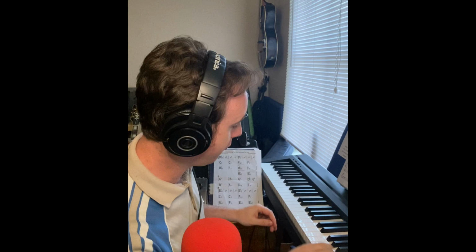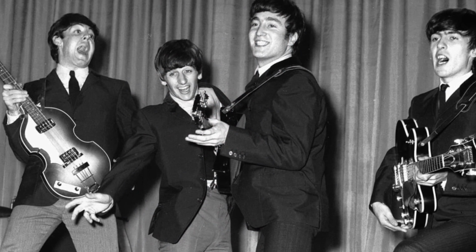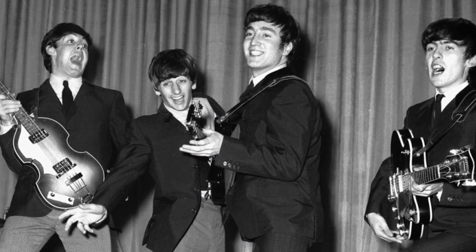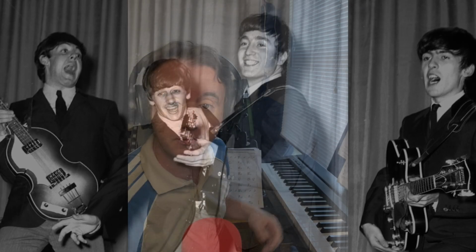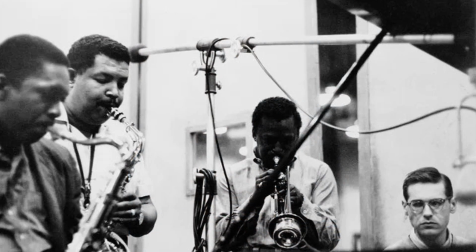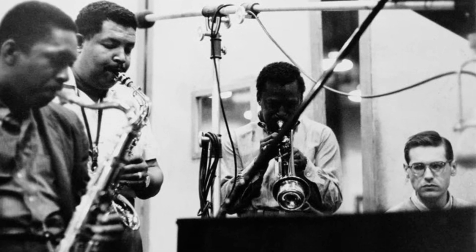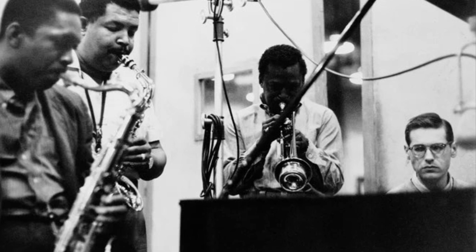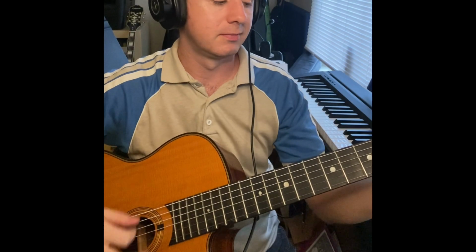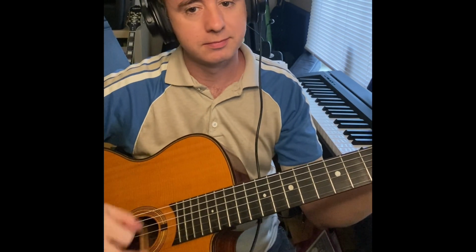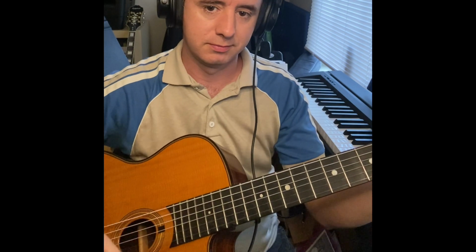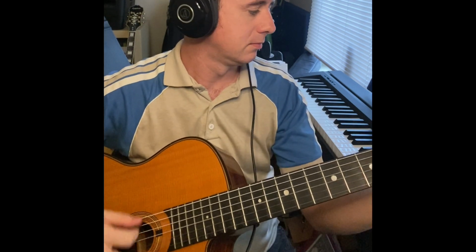For instance, a 1-4-5 is very common in rock, blues, pop, country, you name it. A 2-5-1 is very common in jazz. A 1-5-6-4 is definitely the most common chord progression you'll hear in pop music. There are hundreds of songs written with this chord progression.